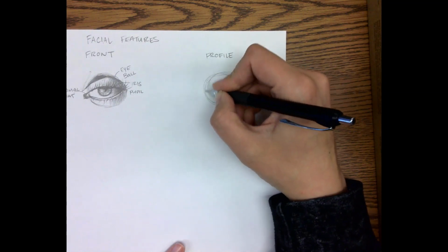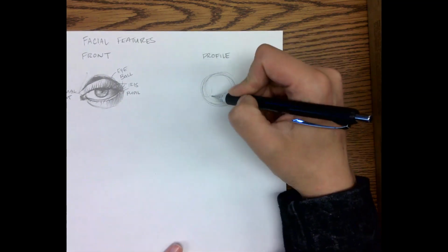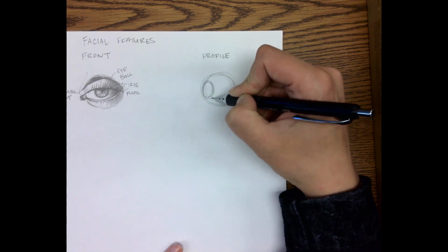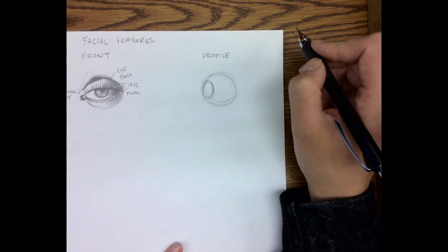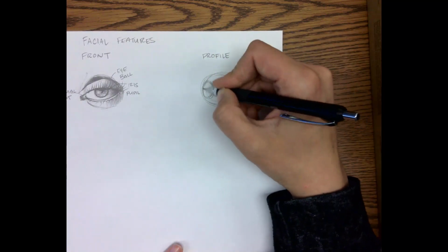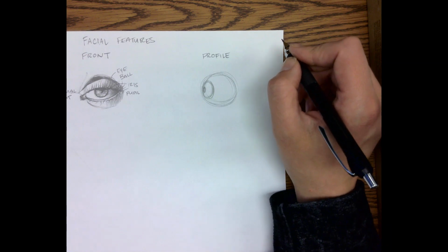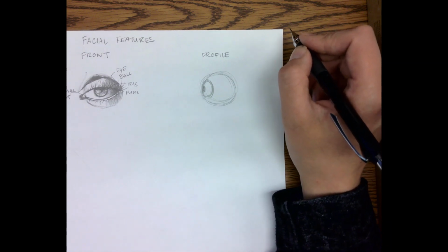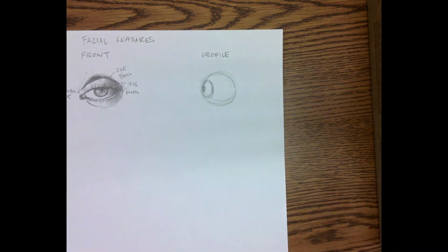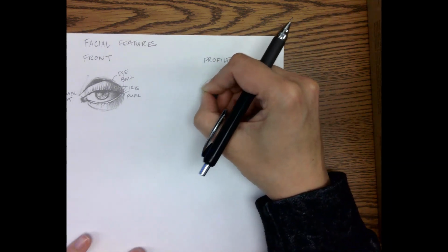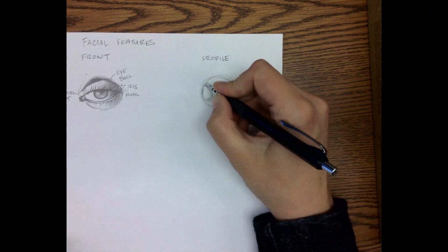So what I'm going to do is think about this as my iris. And a lot of people think, okay, I'm going to put my pupil right there, which, to be quite honest, I thought for the longest time, but when I really looked at it, the iris kind of pokes out a little bit.